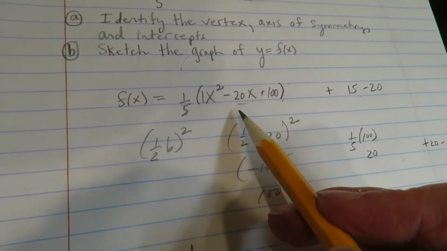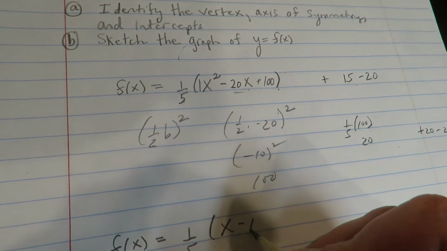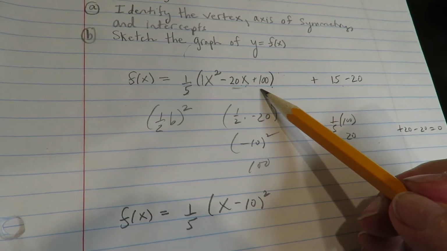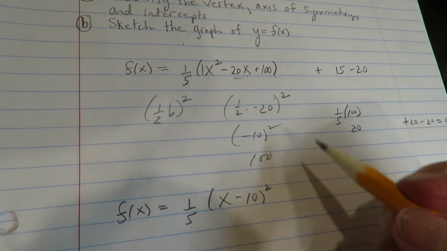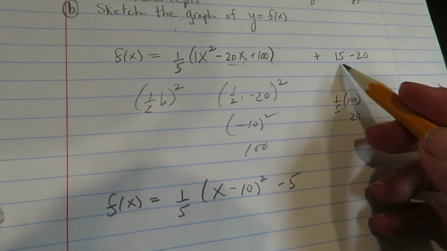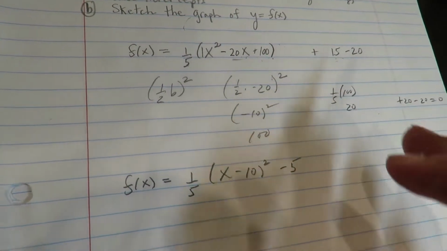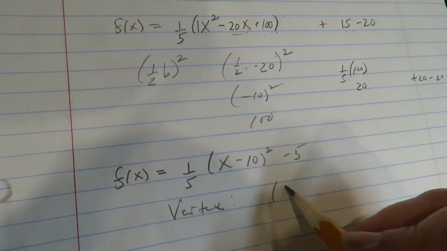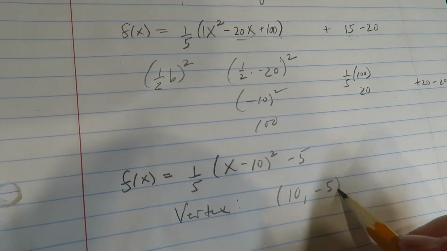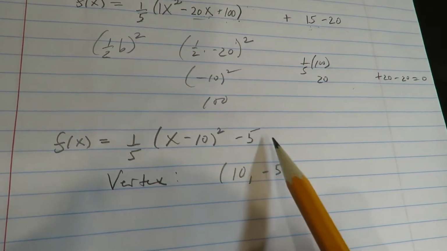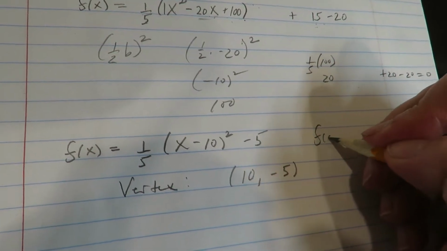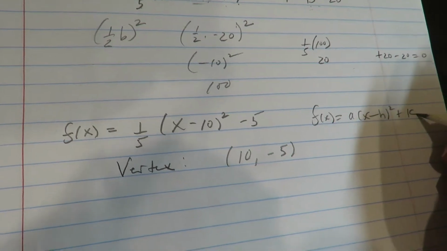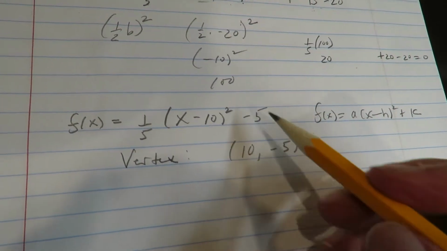Alright, so now I'm going to factor this. So this factors into (x - 10) squared, and then this combines to be -5. This 15 minus 20 is -5. Now this is in vertex form, so the vertex is (10, -5). Remember, it's always the opposite of the inside, same as the outside. Remember, the vertex form is (x - h) squared plus k, where the vertex is (h, k).